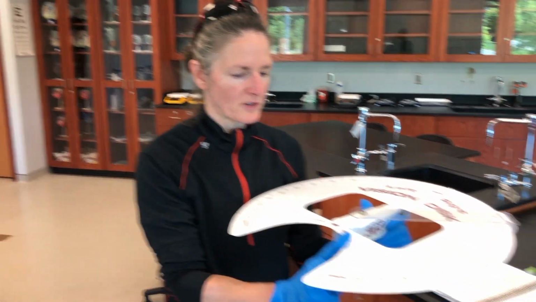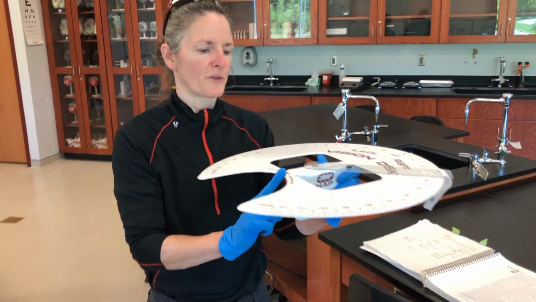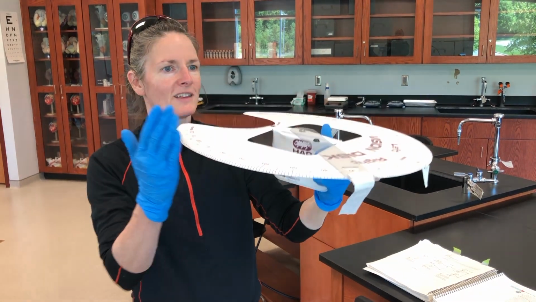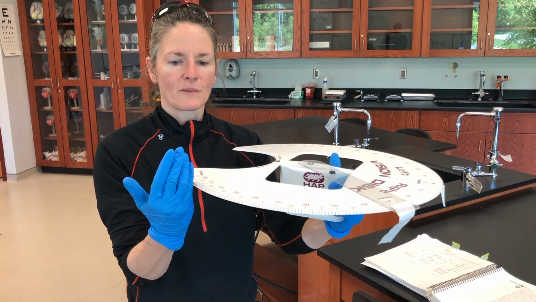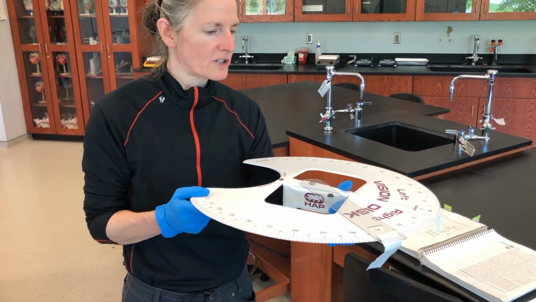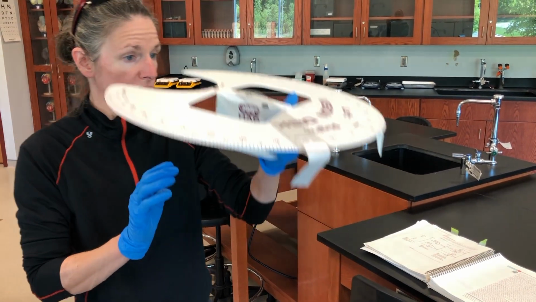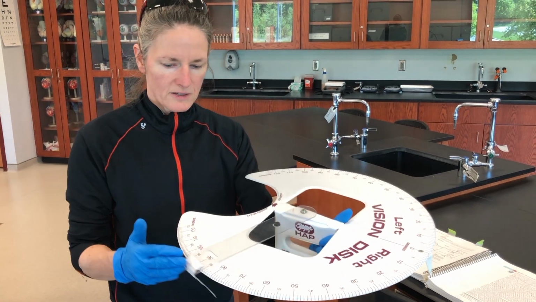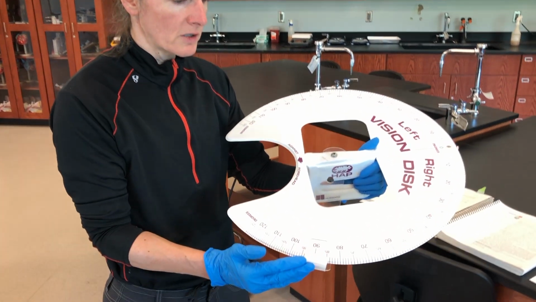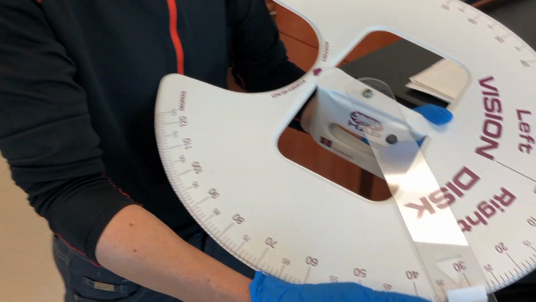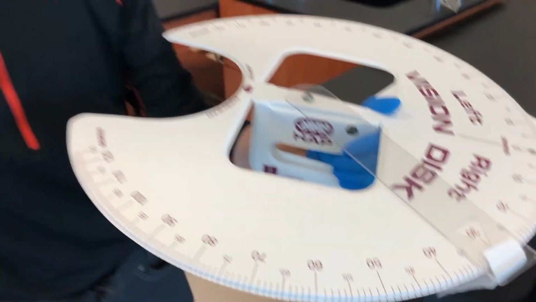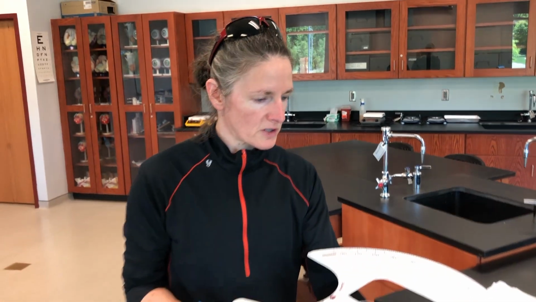The other bugaboo of this test is a lot of people don't want to put this up to their forehead, so they hold it a few centimeters away, and that actually makes the scale here a little bit off. But typically, if you hold it correctly to your forehead and do the test, then most people will report peripheral vision somewhere between 90 and 100 degrees, and they'll usually start to see the letters around 30 degrees. So that is the peripheral vision test.